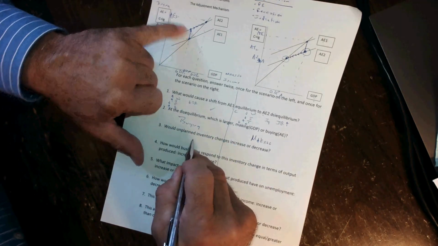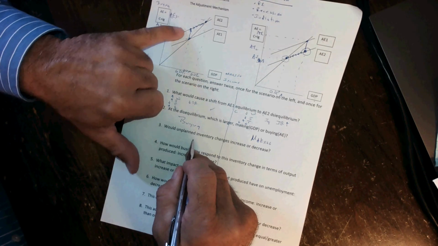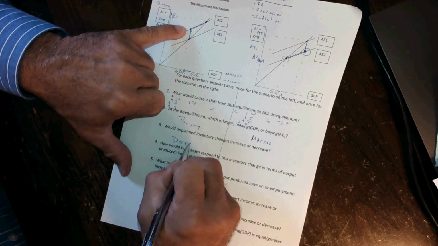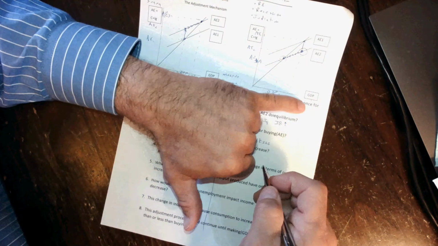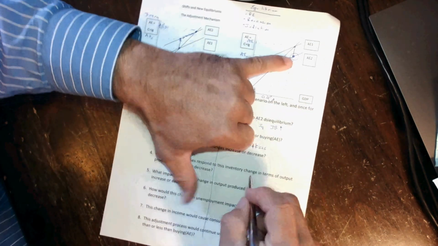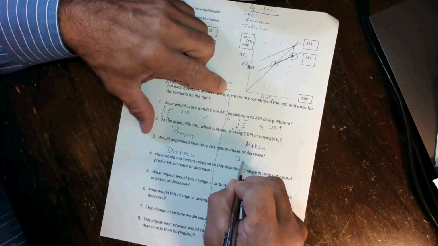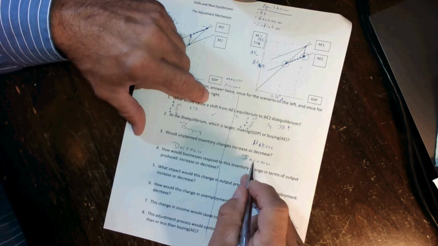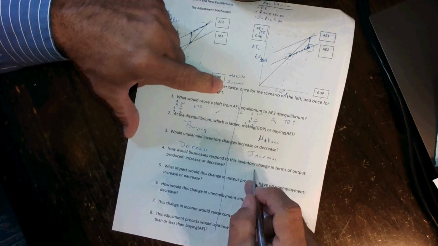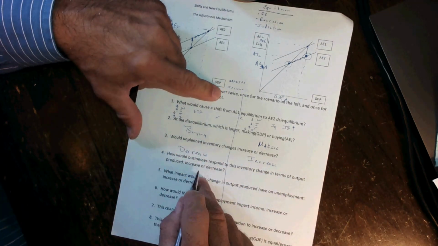Here, because buying is greater than making, there is a decrease in unplanned inventories. But because making is greater than buying here, there is an increase in unplanned inventory changes.